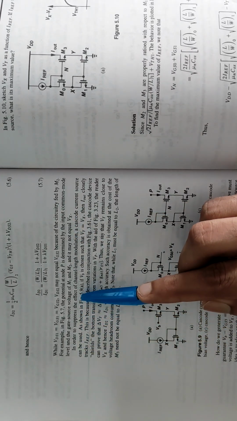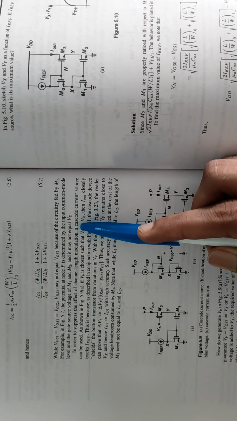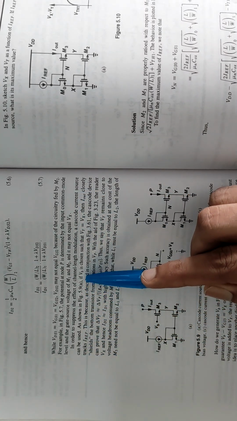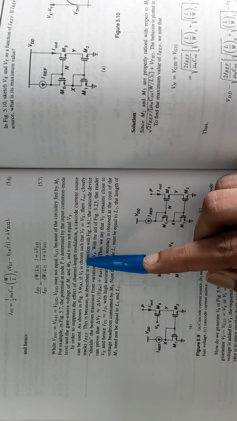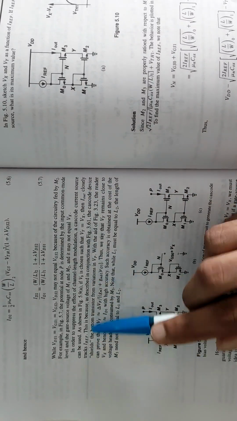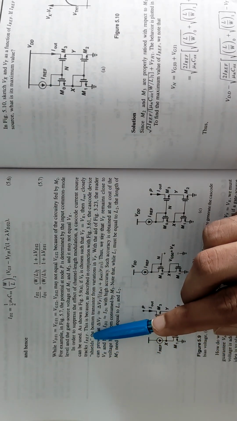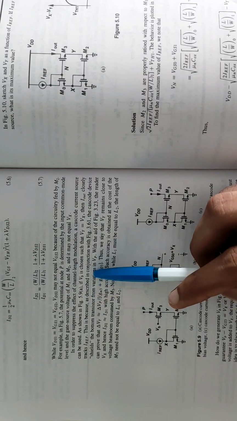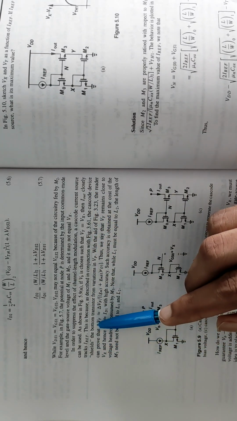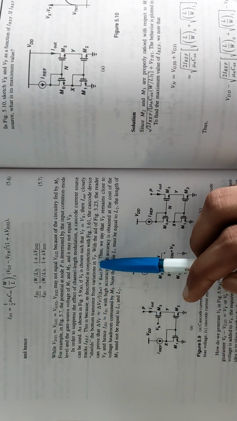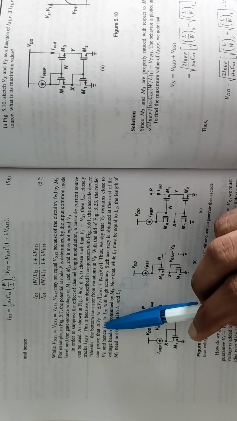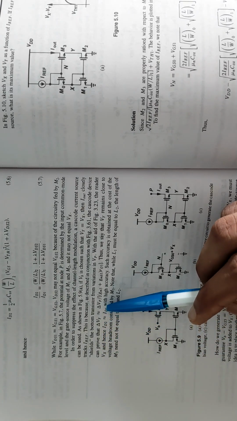In order to suppress the effect of channel length modulation, a cascode current source can be used as shown in figure A. If VB is chosen such that Vy is equal to Vx, then Iout closely tracks Iref. This is because, as described in conjunction with the earlier figure, the cascode device shields the bottom transistor from variations in Vp.